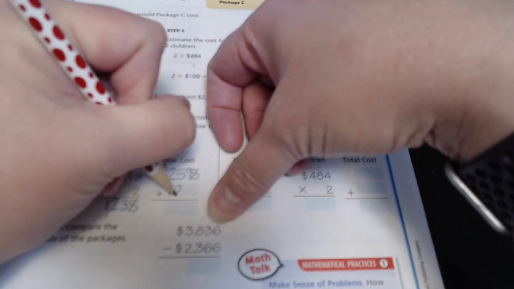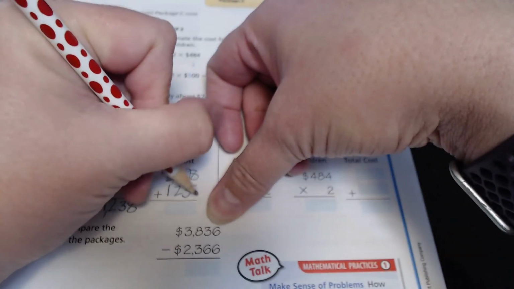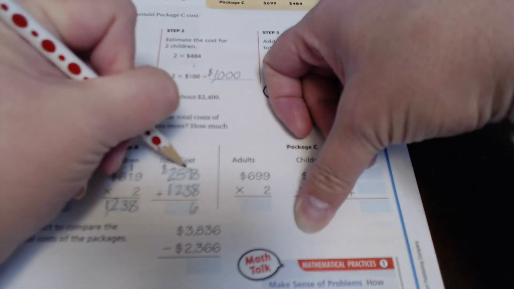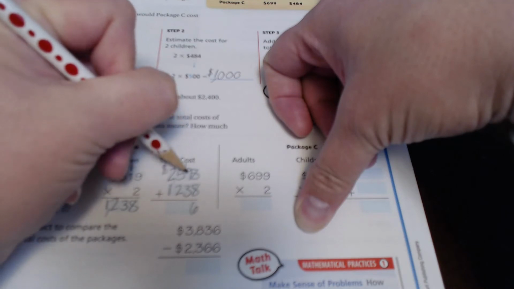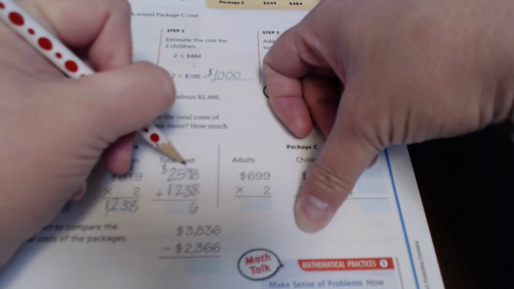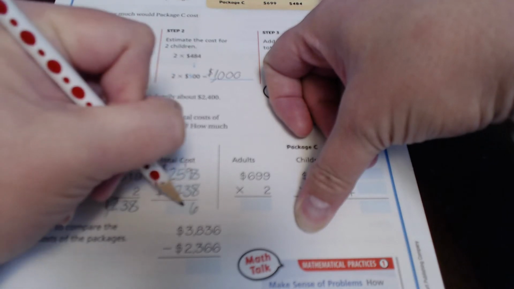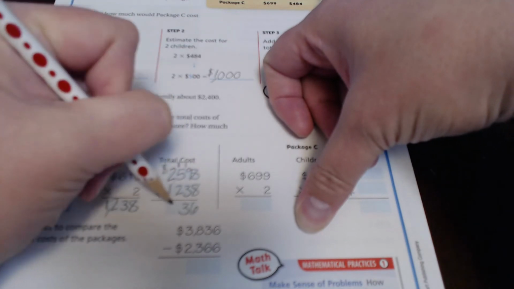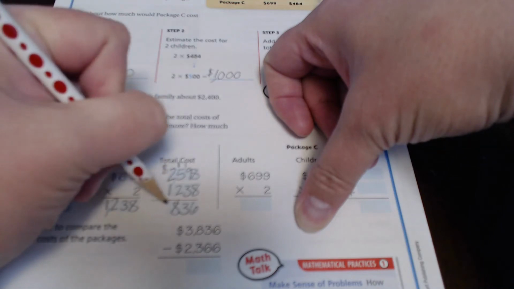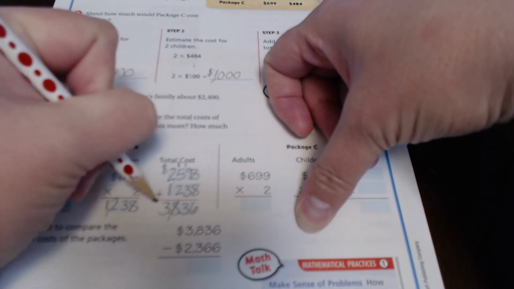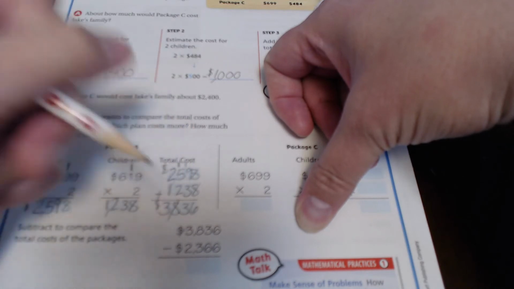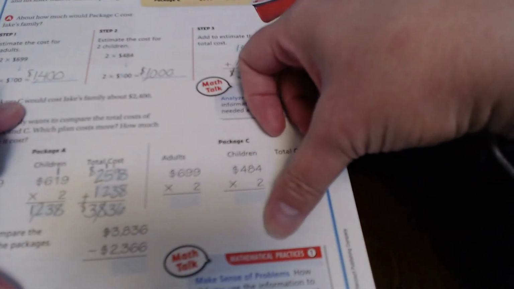So then we have to add these numbers together. 8 plus 8, 16. 9 plus 1 is 10 plus 3. That's so much easier. 13, 8, 3. Oh, and look at this. This number matches this number right here. Must have done something right.